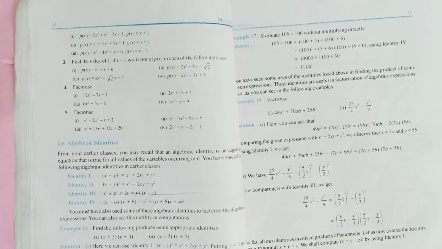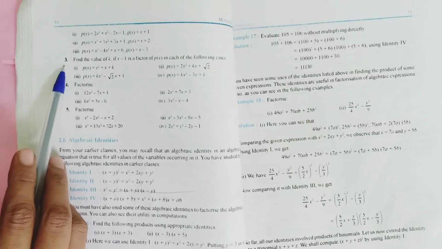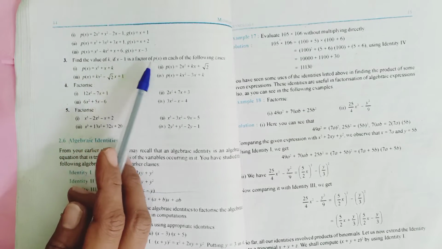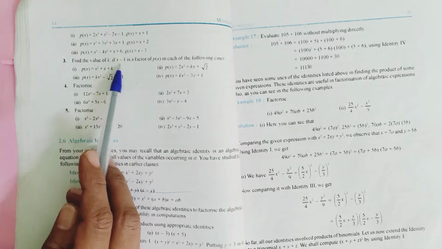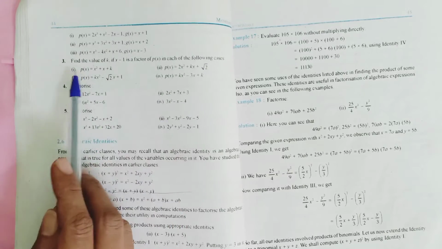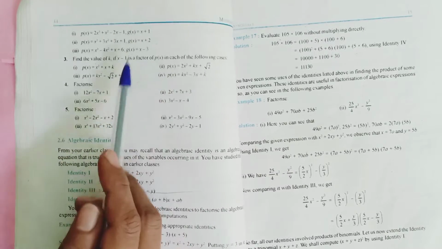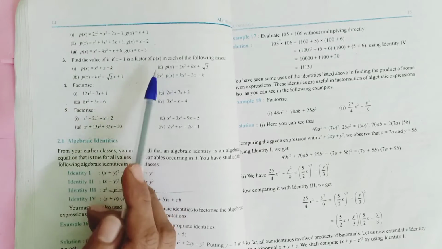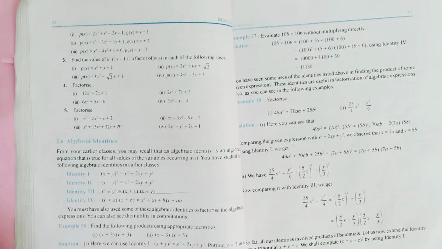Today we are going to do class 9th maths chapter 2 polynomials, exercise 2.4's third question. Find the value of k if x minus 1 is a factor of p(x). They are saying that this is a factor of p(x). In each of the following cases, there are 4 questions given. For each, this x minus 1 is a factor of the p(x) that is given in all the questions here. So let's start then.